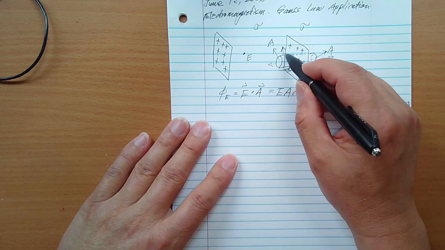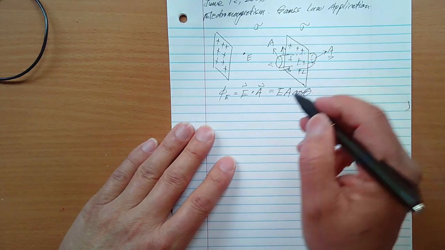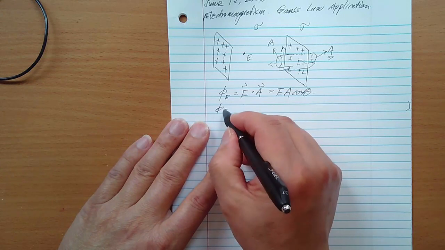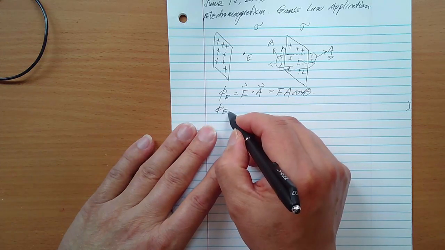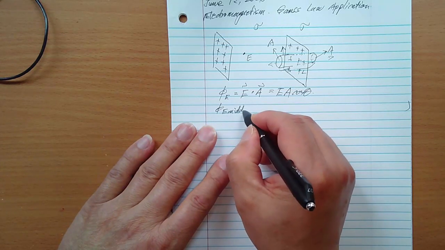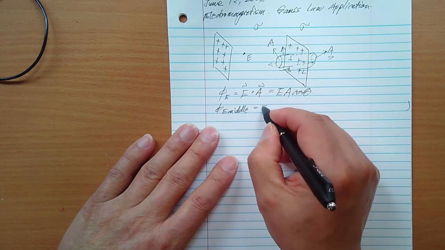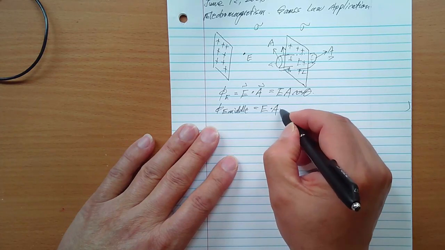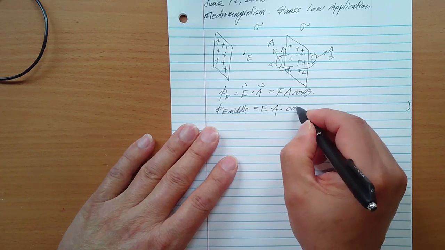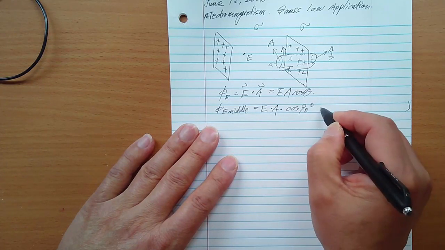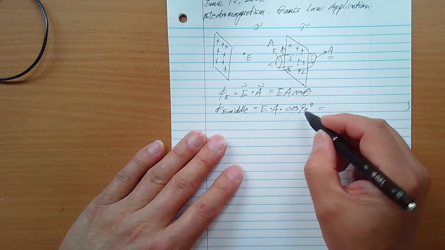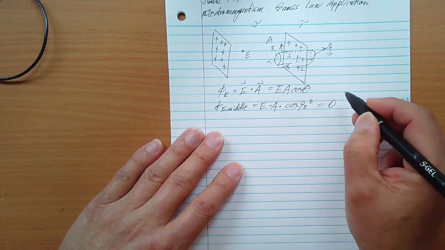In other words, the angle between those two is 90 degrees. So if we say phi E middle, which means the cylindrical area, that would be E A, the theta is 90 degrees. So cosine 90 degrees is 0, so the whole thing is 0.